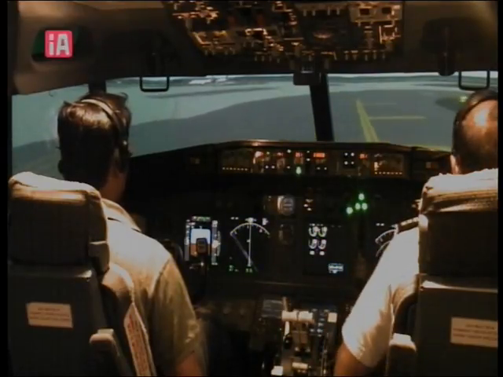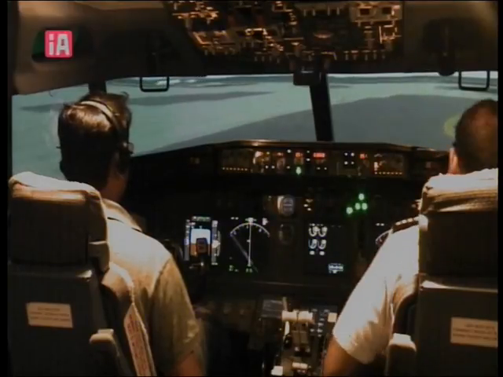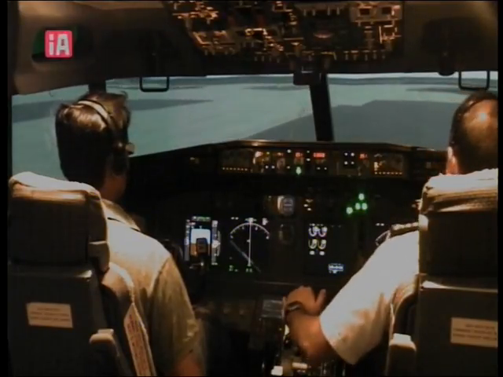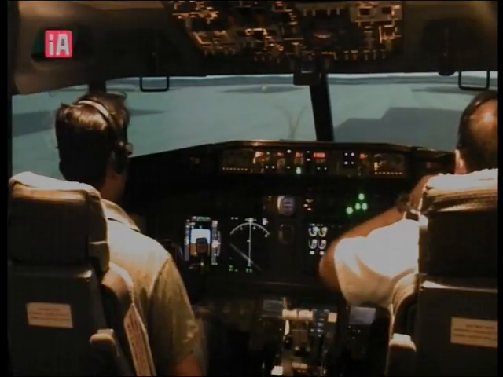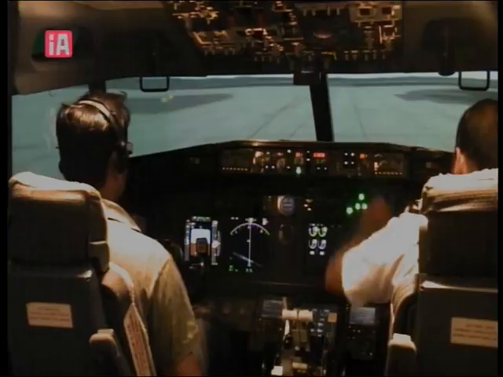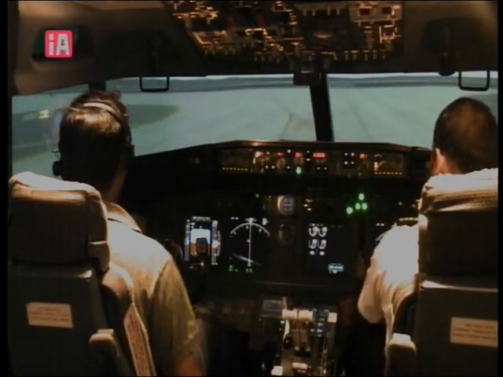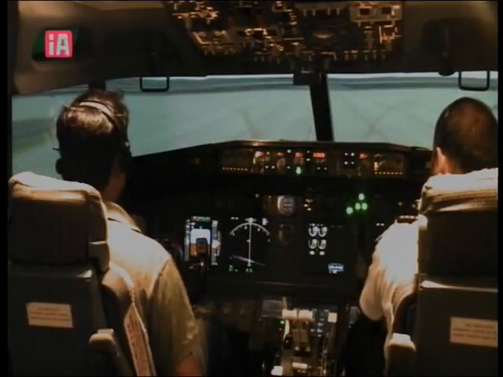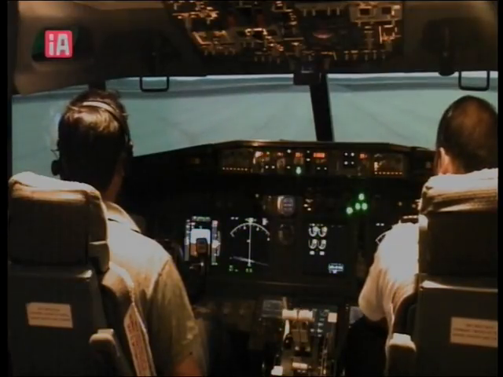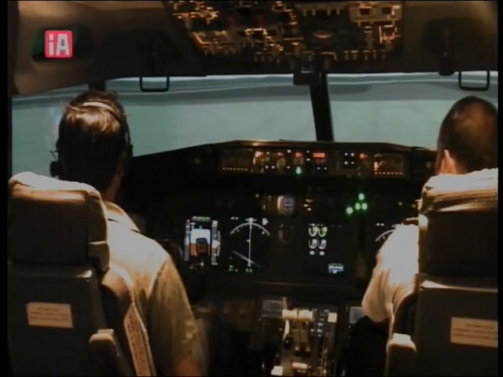Now we'll come around to the right. Oh, they're using runway 21 today. Okay, that's fine. Let's go straight ahead, and we're going to use runway 21 for departure. Straight ahead, and we'll take the first turn to the left. This one here? Yep, that's it.